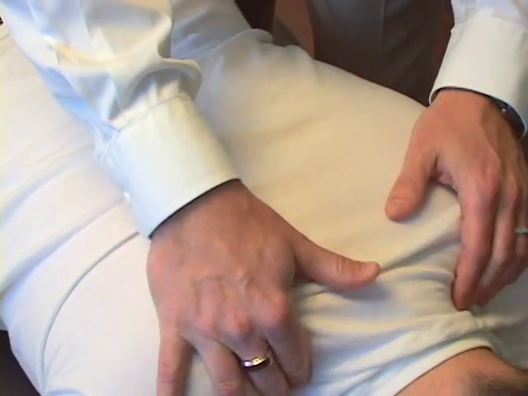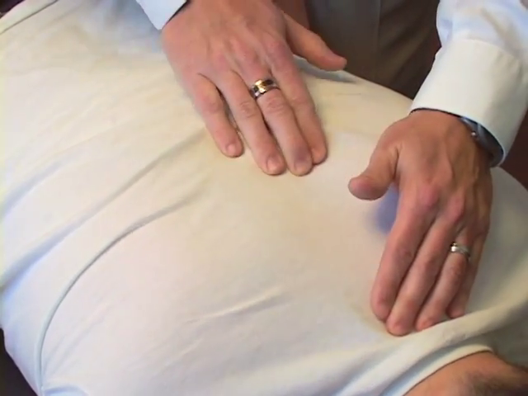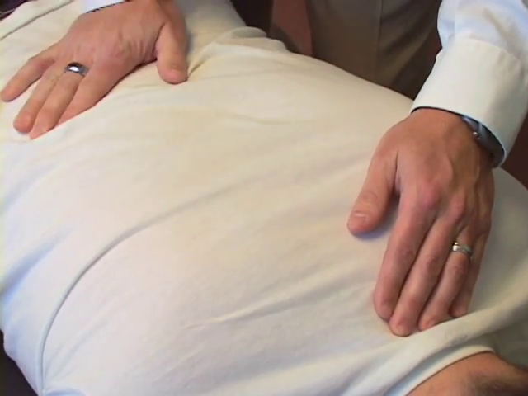And that is what we do in terms of assessing the middle back prior to getting it adjusted.